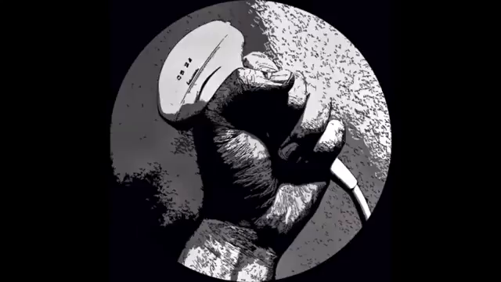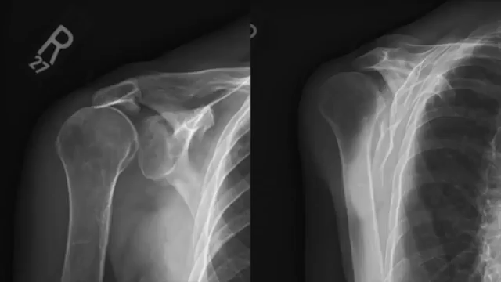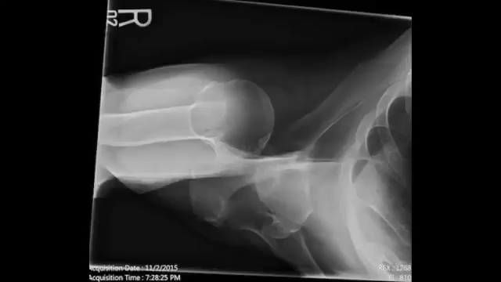Mary saw a patient that was struck in the right shoulder by an airbag and had these x-rays. The AP and the Y-view films show a posteriorly dislocated shoulder. It's pretty obvious here on the axillary view as well.